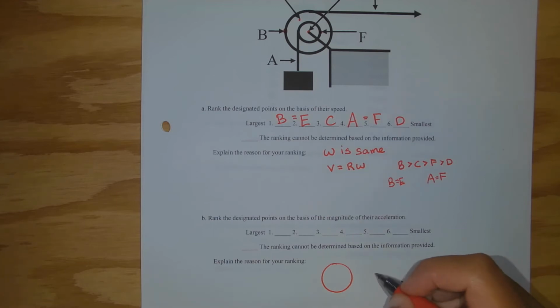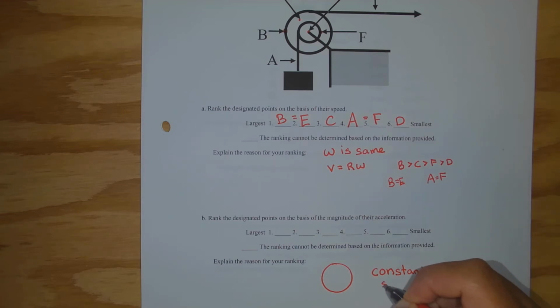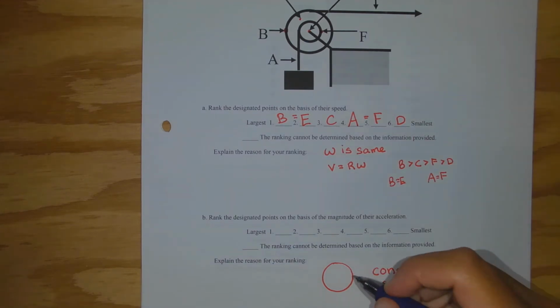So suppose you have a wheel which is spinning at a constant speed, and you have a little ant on the wheel.